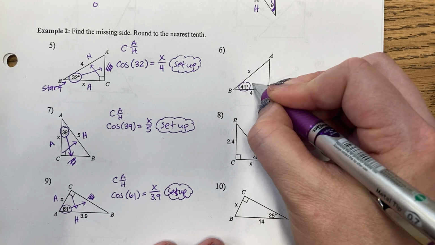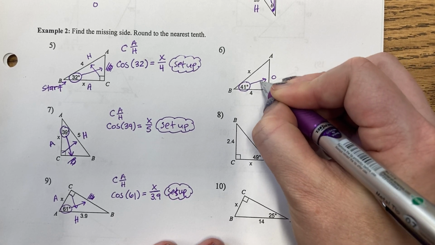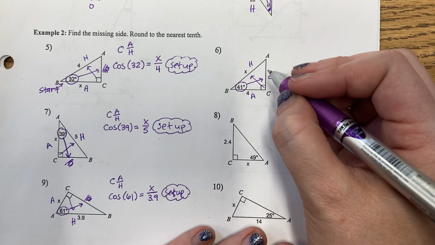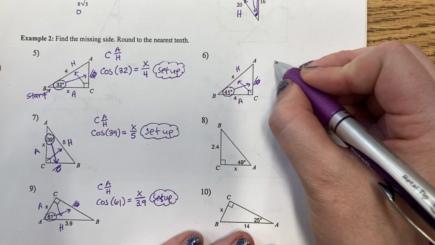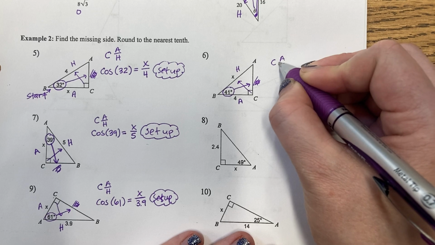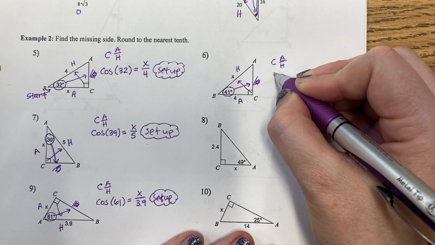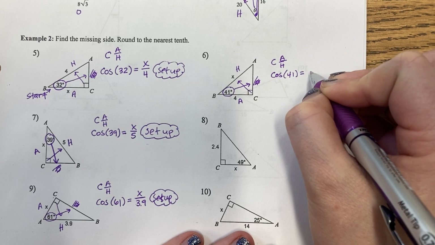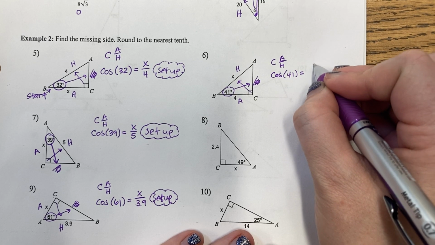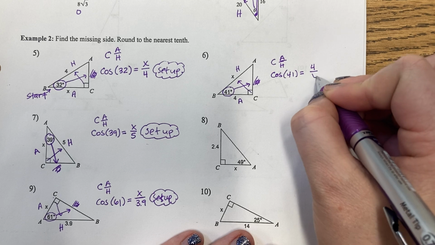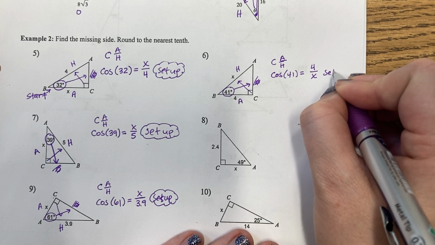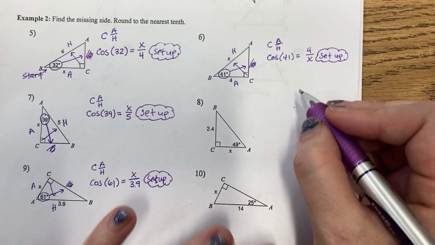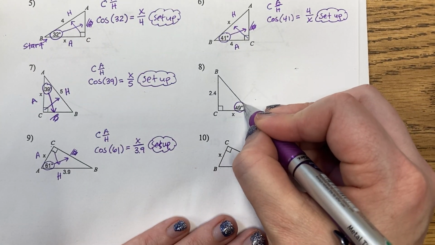Here's my angle I start with. I label O, H, A. O is missing. A over H. Cosine of my angle equals A over H. Here's my angle.